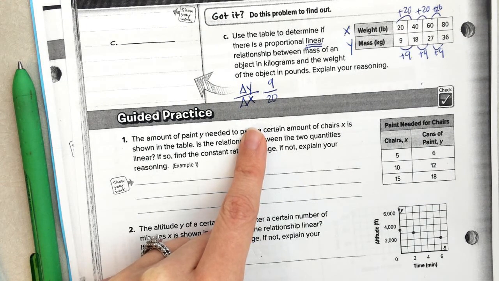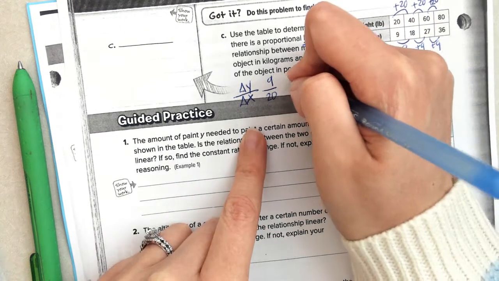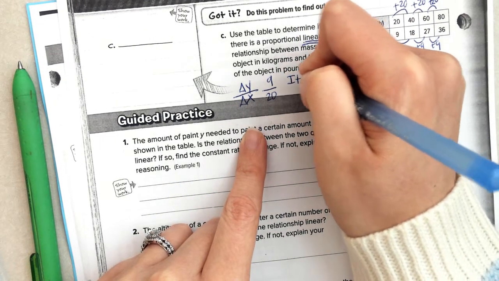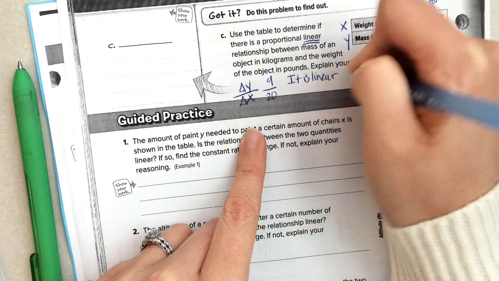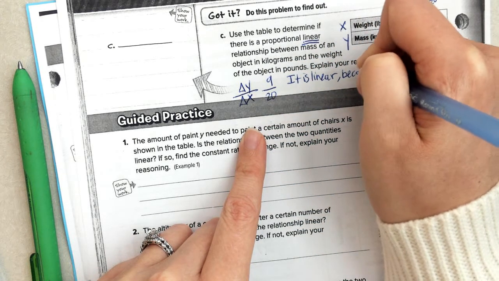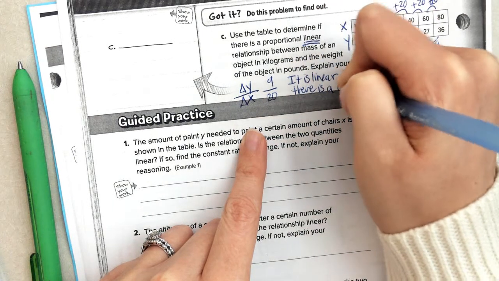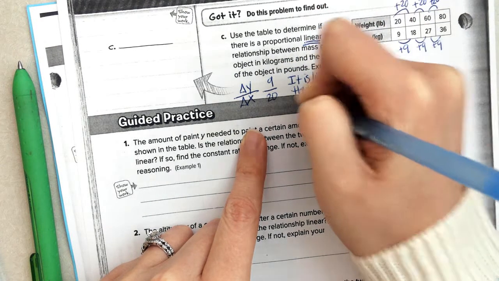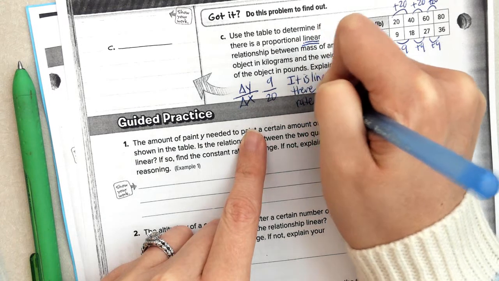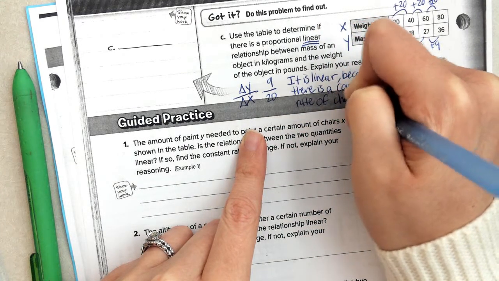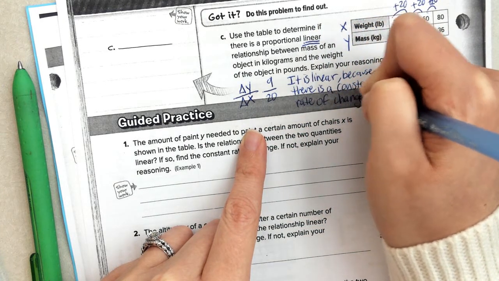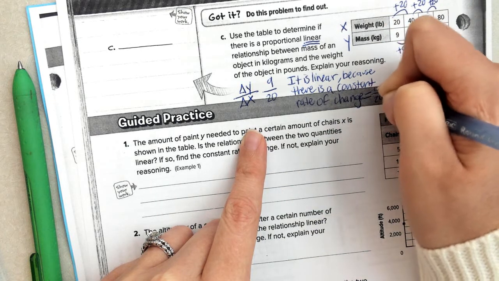Since there is a constant rate of change, yes, it is linear. So we're going to say it is linear because there is a constant rate of change, and that constant rate of change is equal to 9 over 20.